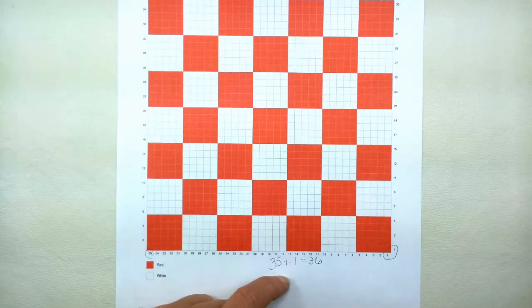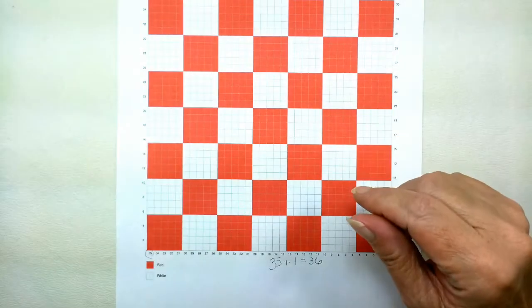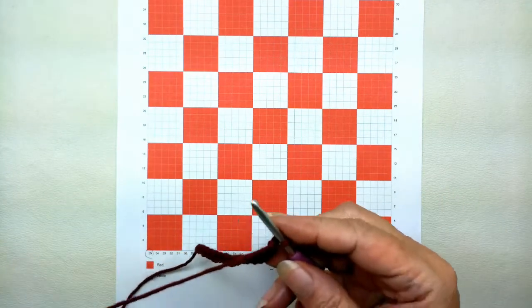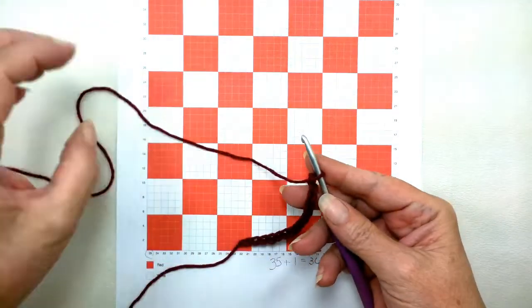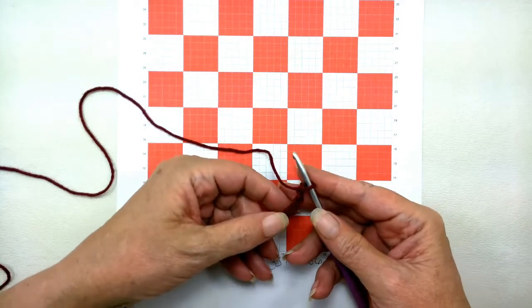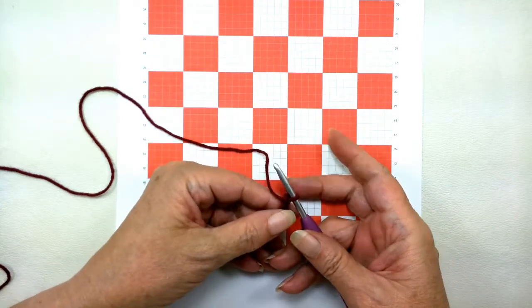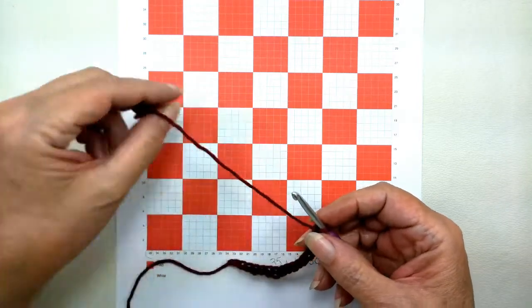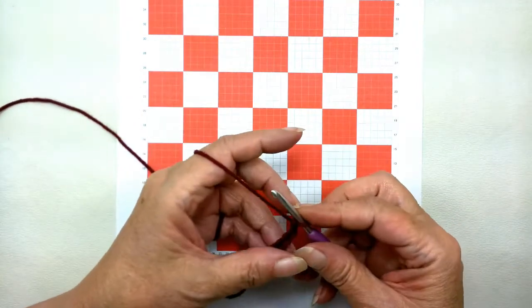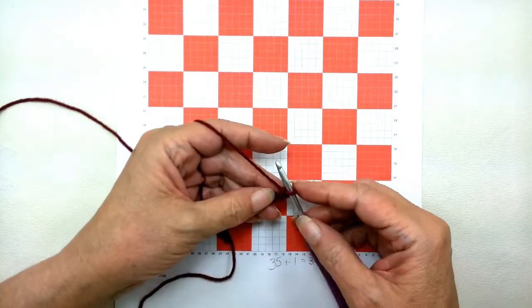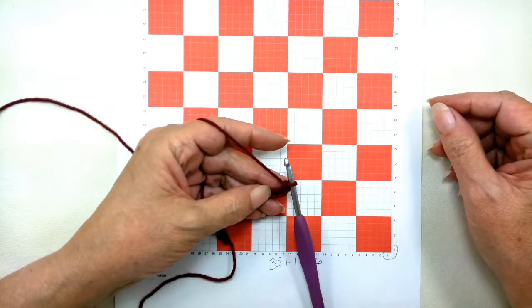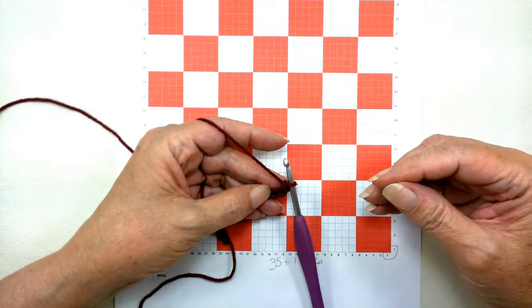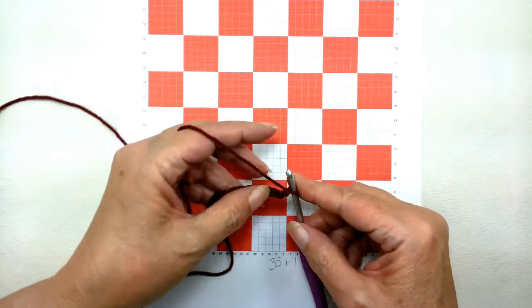Now I went ahead and chained a couple in advance so I could show you the next thing here. I know this isn't exactly red, but it goes with my kitchen a whole heck of a lot better than this bright red does. When you are crocheting back into your chain, you're going to crochet into the back loop of your chain. The reason is because it gives it a finished edge. So let me just show you here real quick.